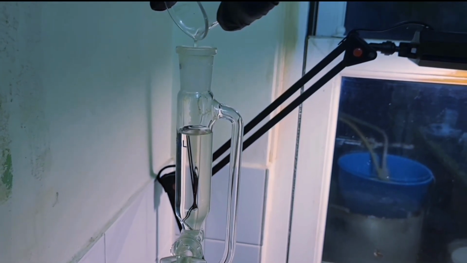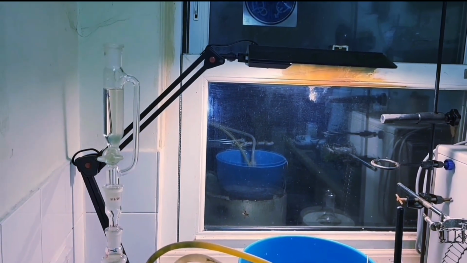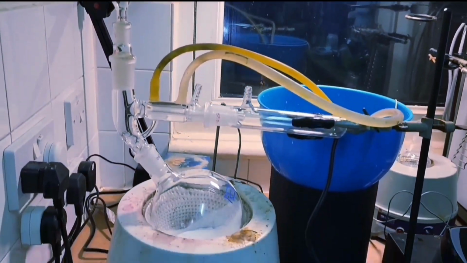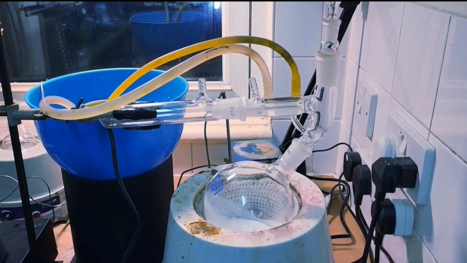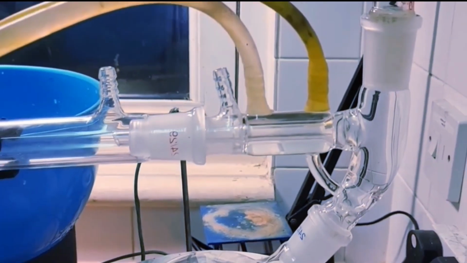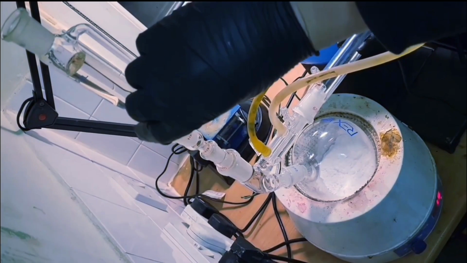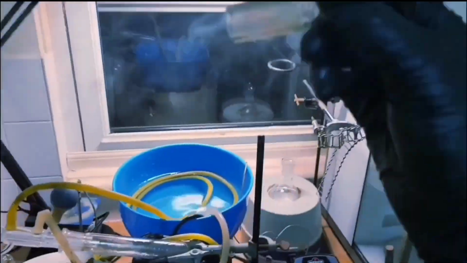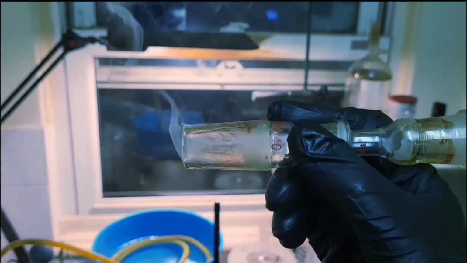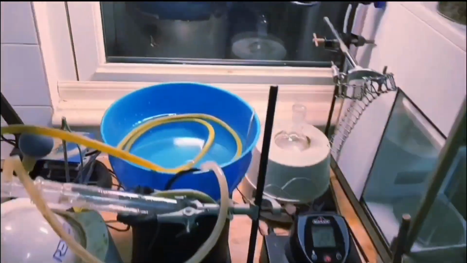I will now open the stopcock so that the sulfuric acid will drip on the phosphorus pentoxide, where it will release sulfur trioxide vapors, which will condense in our 25-degree condenser and collect in the test tube. Sulfur trioxide fumes in air and it reacts strongly with water.